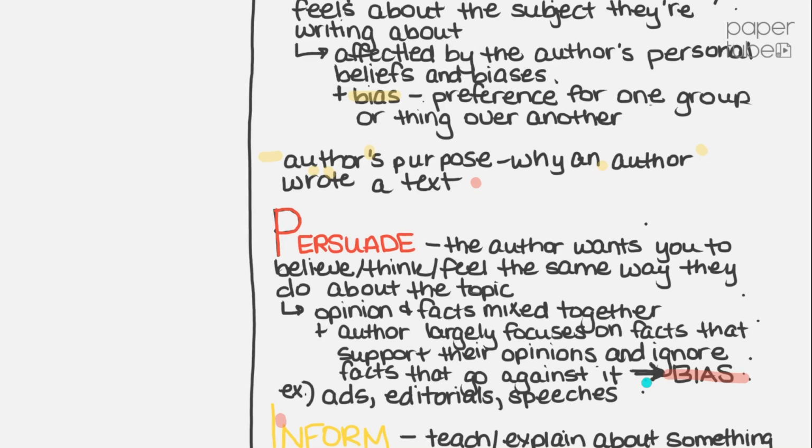Some examples that we have of persuasive texts would be like advertisements or commercials. You could find persuasion in editorial pieces in the newspaper where an editor is making an argument about something, and speeches are typically trying to persuade people to do one thing over another or to feel one way over another.